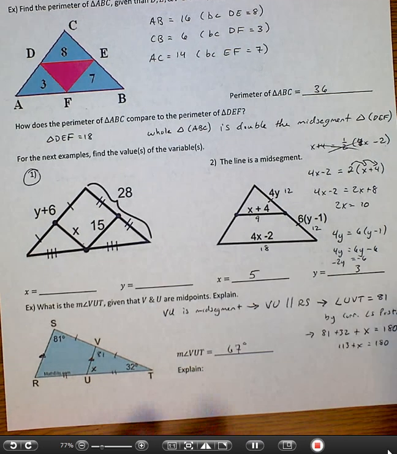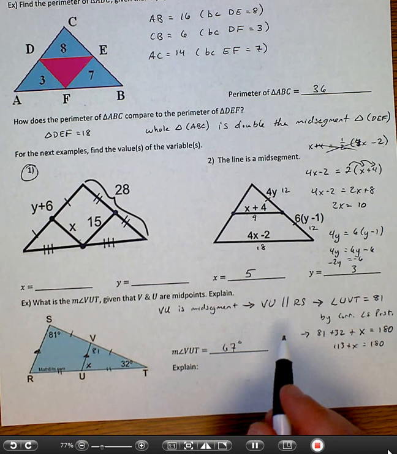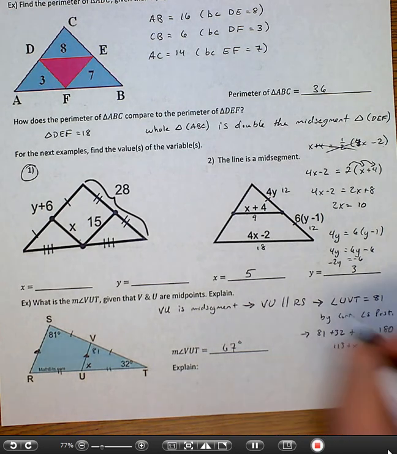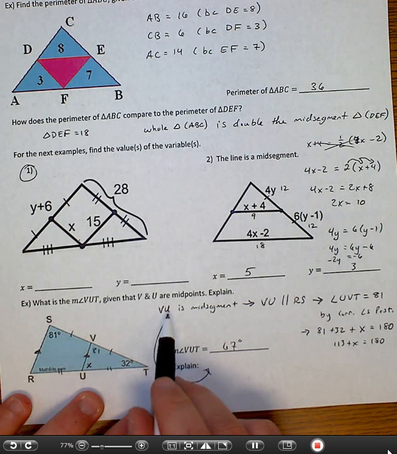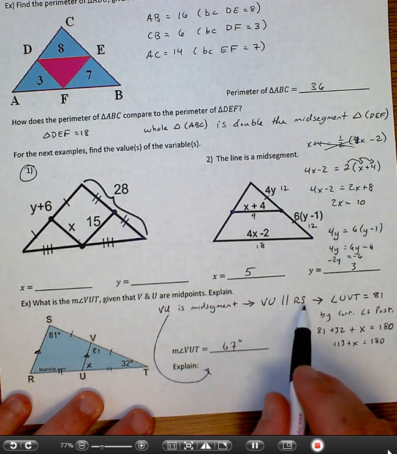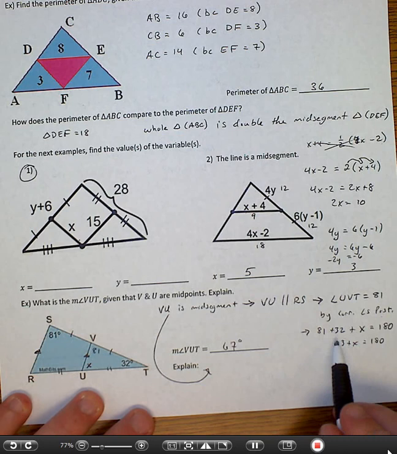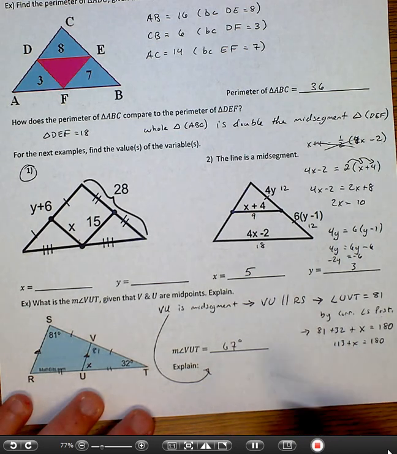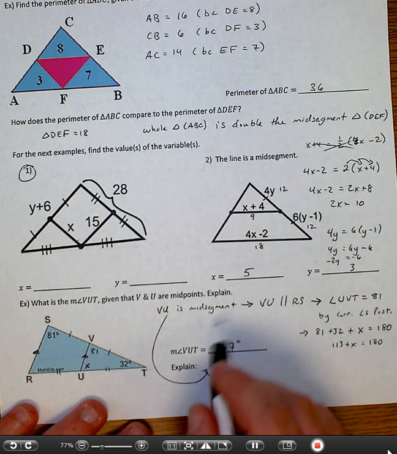That's 67 degrees. This is really my explanation up here. So I'm going to do that right there. So the explanation would be, because VU is a midsegment, VU is parallel to RS. And since they're parallel, UVT equals 81 by the corresponding angles postulate. Then I can use the triangle angle sum theorem to figure out that x equals 67. Okay? That's in words, but that's exactly what I said up here.